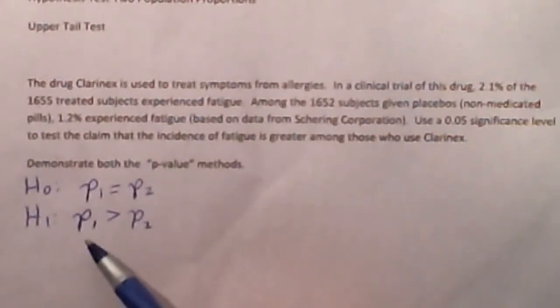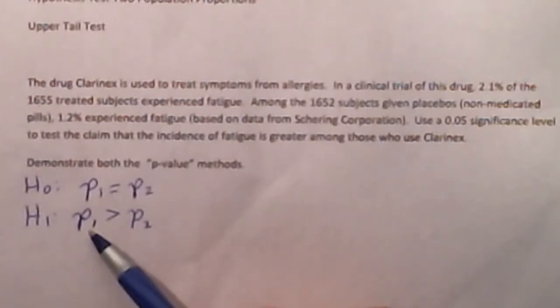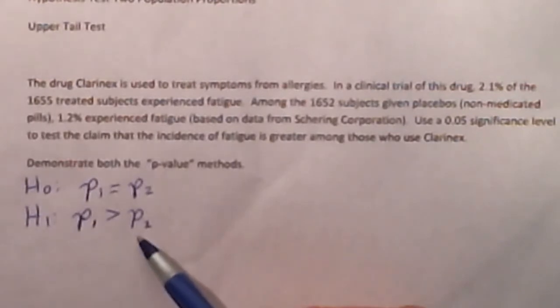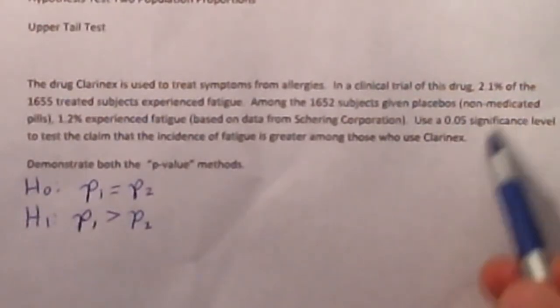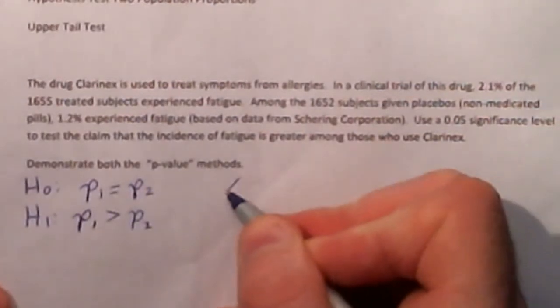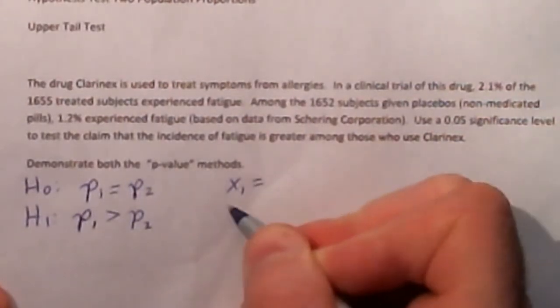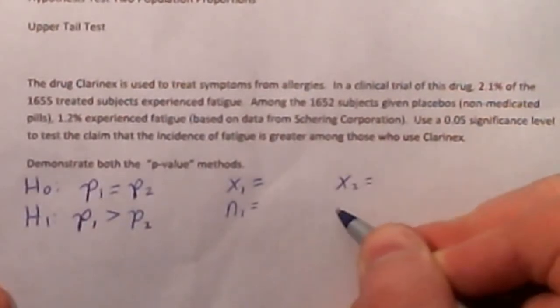And so, ladies and gentlemen, since I've established my hypotheses this way, population 1 is going to be those patients that did use the drug Clarinex, versus population 2 are going to be the patients that did not use the drug Clarinex, or use just the placebo or non-medicated pill. Okay, so therefore we need to determine what x sub 1 is and n sub 1 is, and what x sub 2 and n sub 2 are.